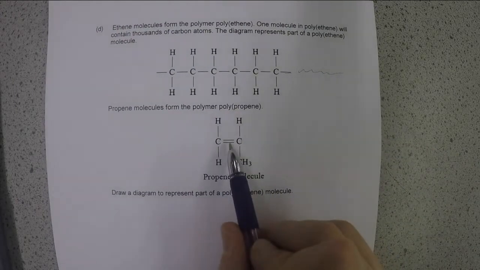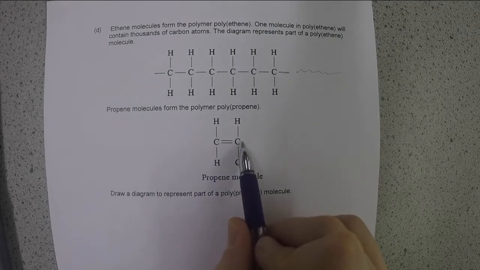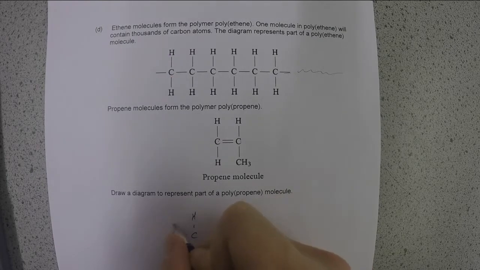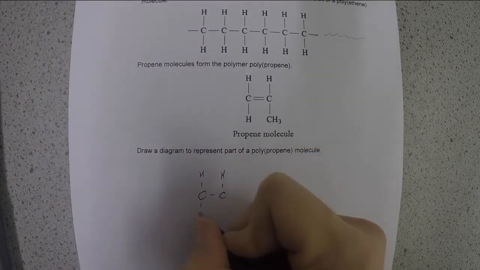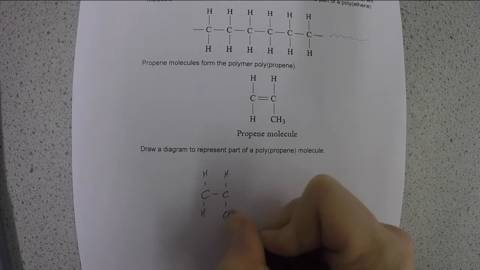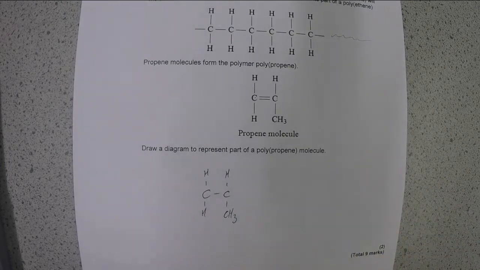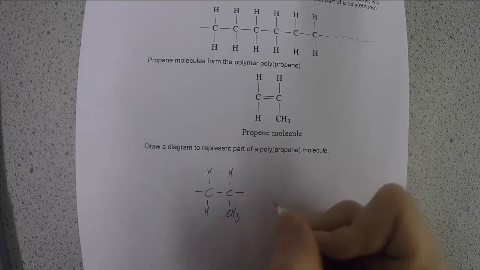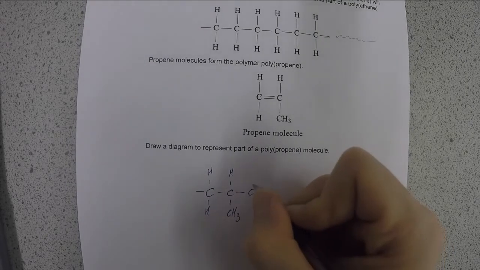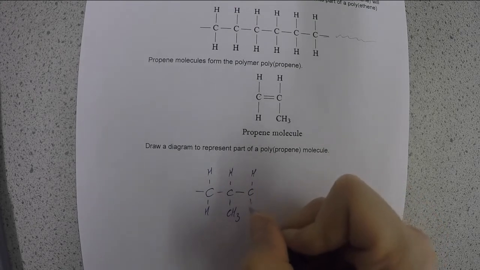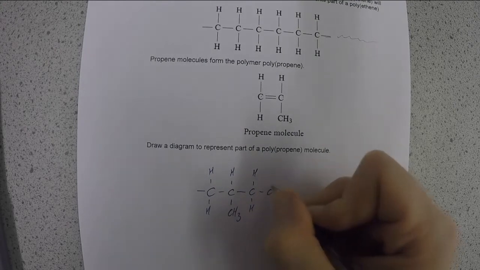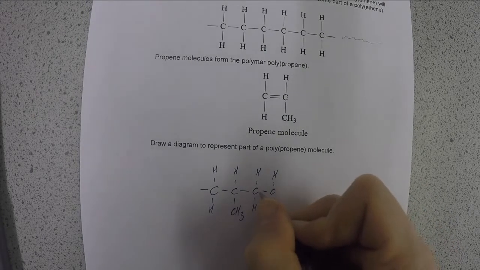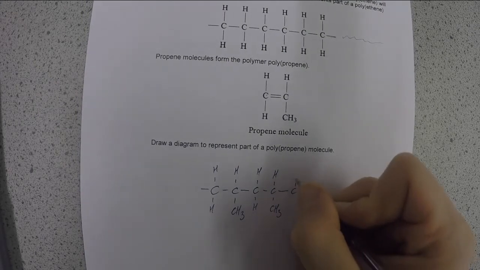So remember that double bond is going to break and it's going to form new bonds on either side. So I'm going to draw exactly the same, except I'm not going to put a double bond in. So the carbon can now attach to another one on the side. And that carbon is going to do exactly the same. So that's not got a double bond, it's going to attach to another one.